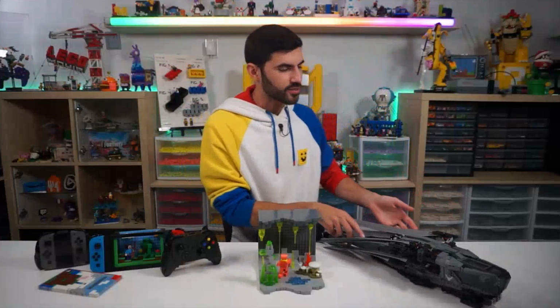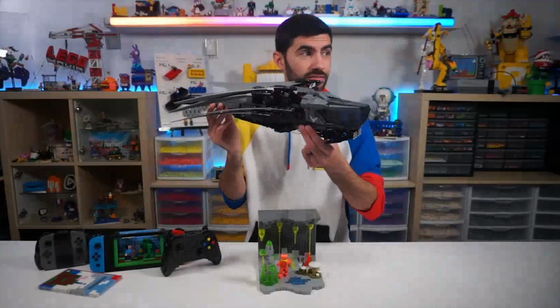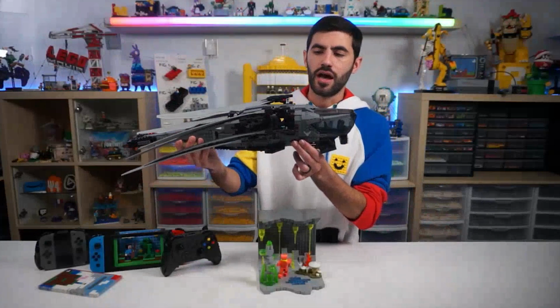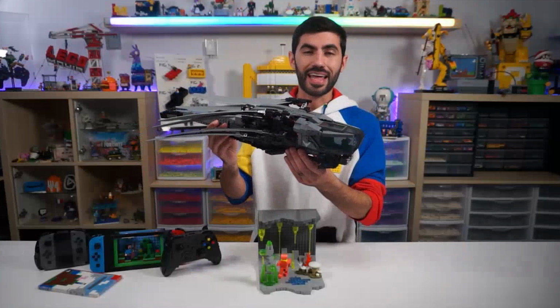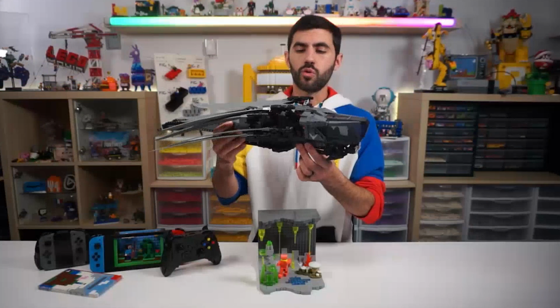Dune, yes, Dune, exactly. So this is the Dune Ornithopter. And this set only has 1,300 pieces, but it is a very substantial size. And what I love about this build is the fact that it is deceptively well engineered and designed to have some crazy cool functionality.